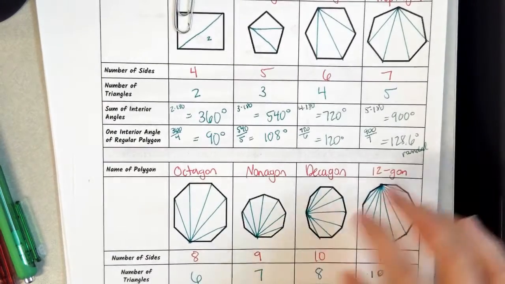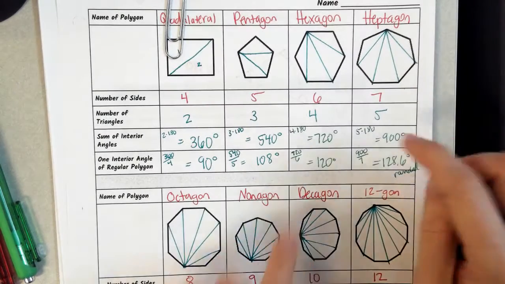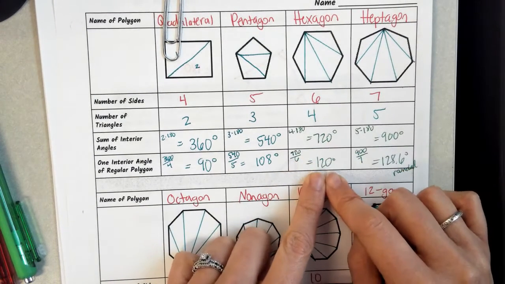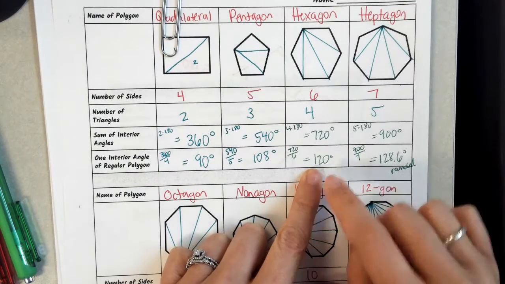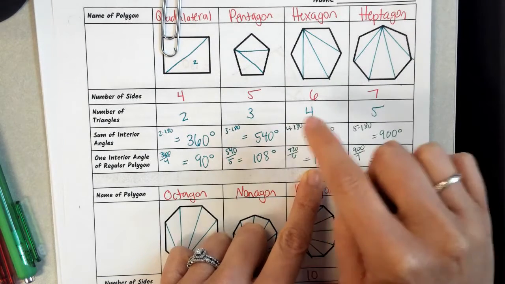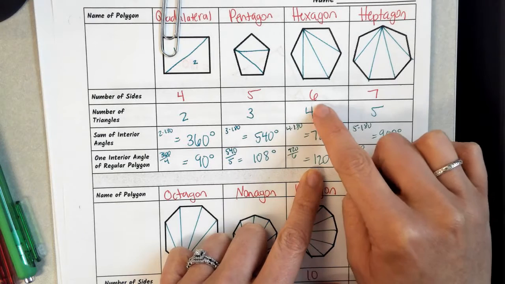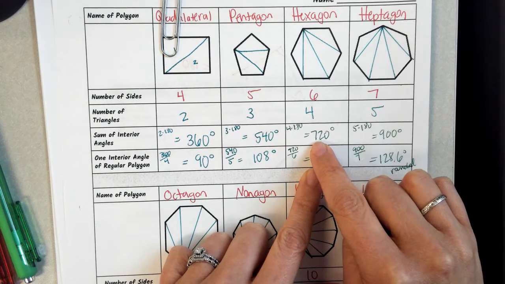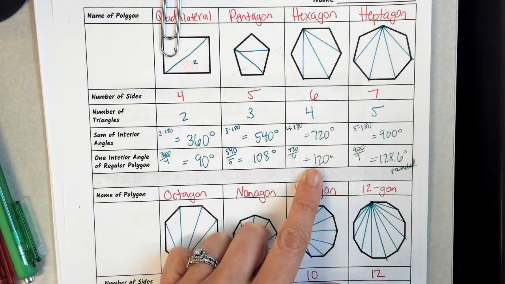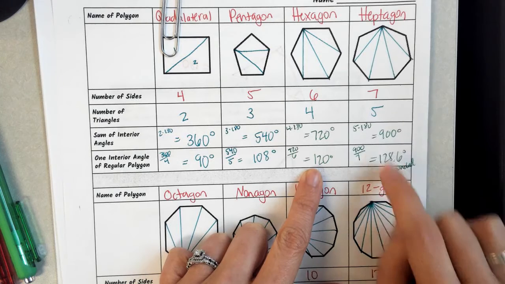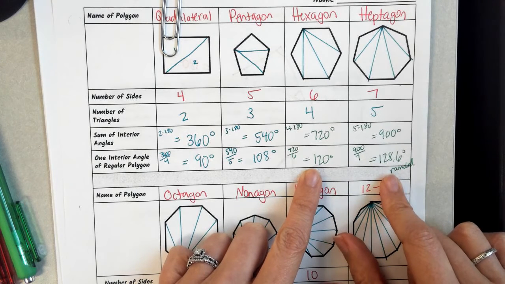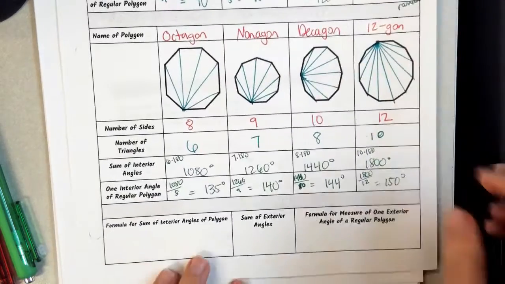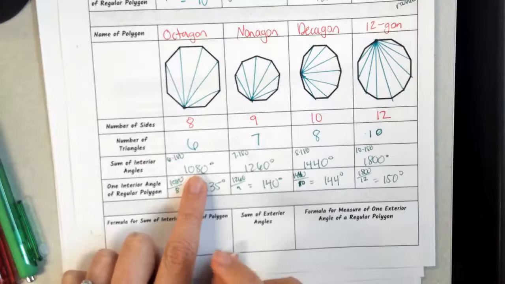Okay, so let's go through these. For a hexagon, sum of the interior should be 720 degrees, so 1 would be 120 degrees. And again, you can kind of look at my math here. For the first number, I'm taking the number of triangles times 180. Then once I get my total sum, I divide it by how many sides there are. So heptagon would be 900 degrees, and a rounded answer of 128.6 degrees. An octagon would be 1080 for the sum.